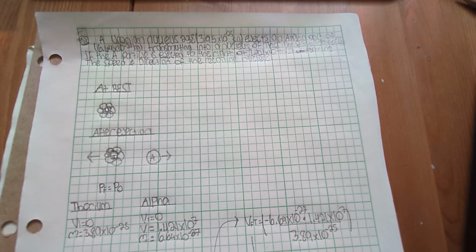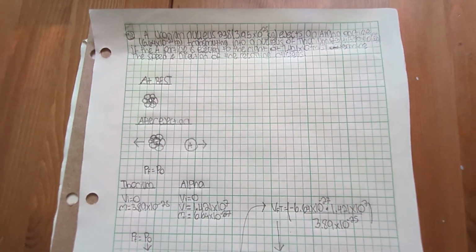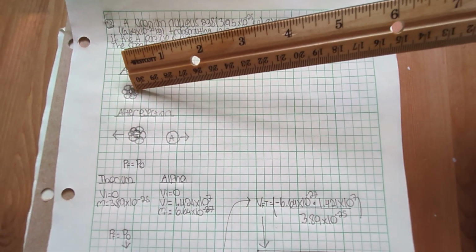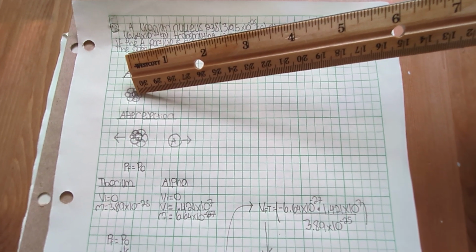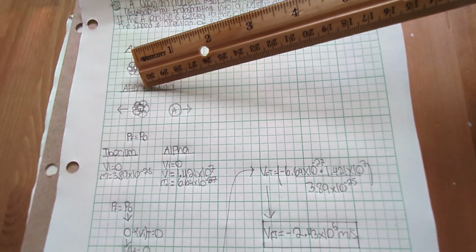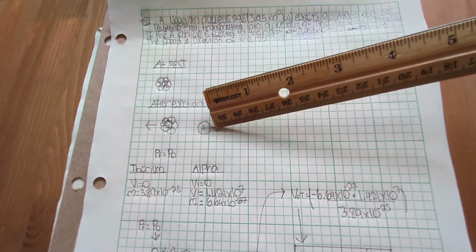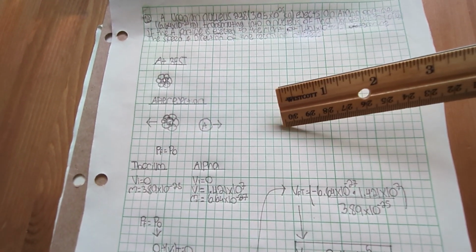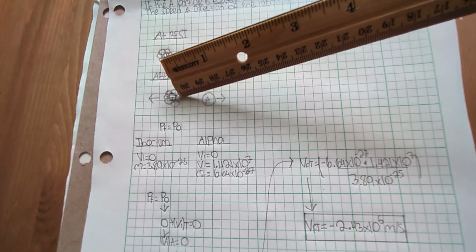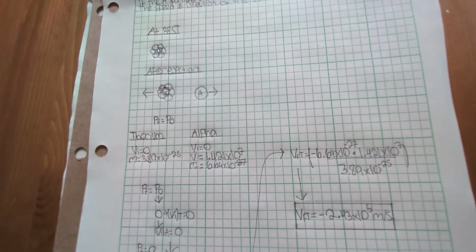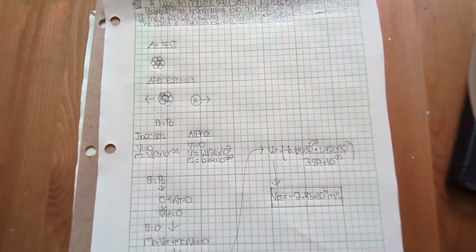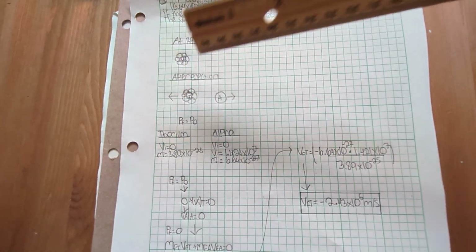So first off, I started off with a situational diagram. So here's the uranium atom at rest, and this is after it's been ejected. It says that the alpha goes to the right, so this is going to the right, and since that's going to the right, this will be going to the left. And we're going to prove mathematically that it goes to the left.